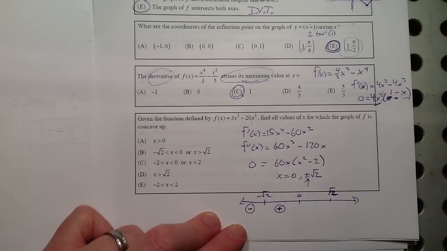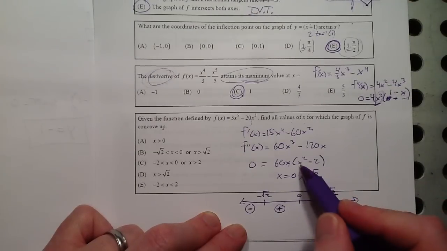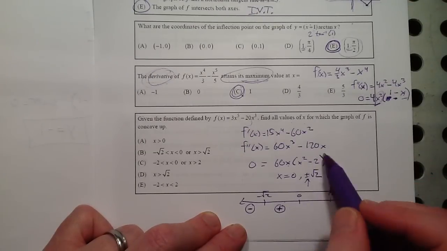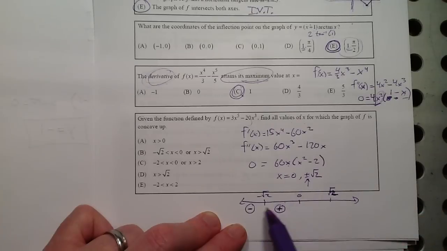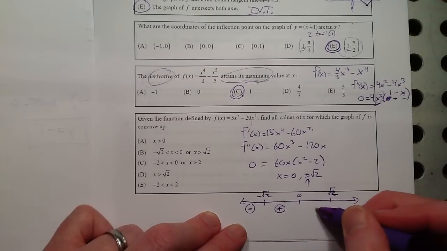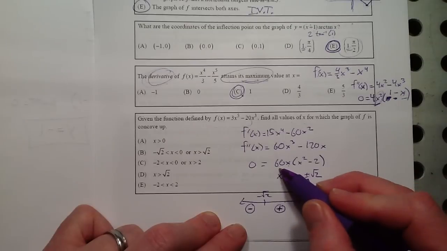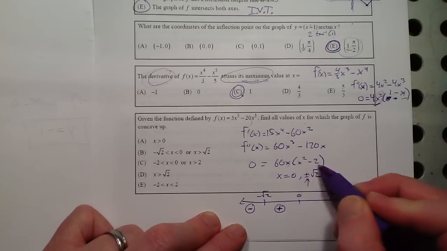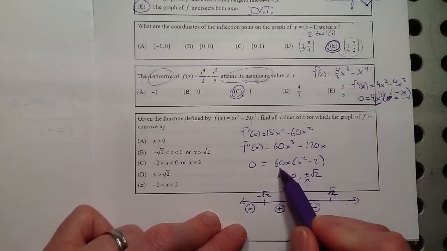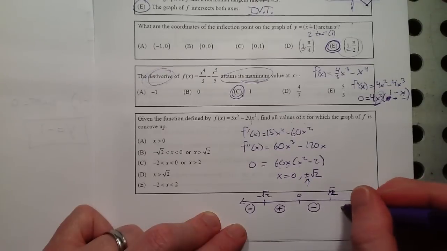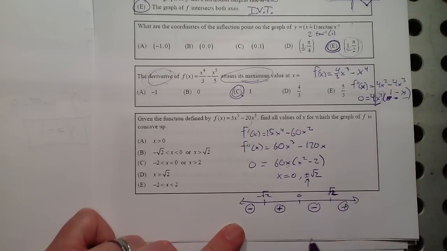Let's see. There's no square. I know this x is getting squared, but it's not the whole factor that's getting squared like in this problem here. So we should expect sign changes every time, but we'll check to make sure. Plug in a 1 here. That's positive. Negative. And then plug in a number like 2. That's all positive.